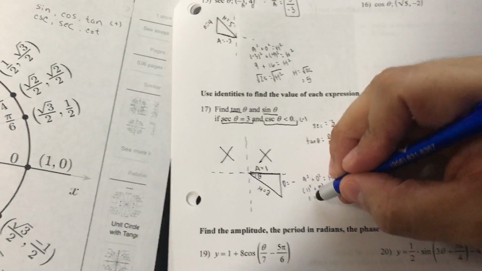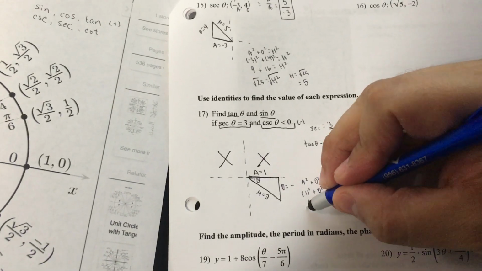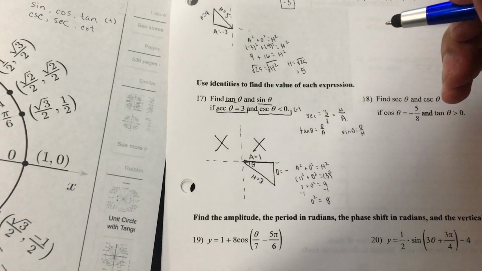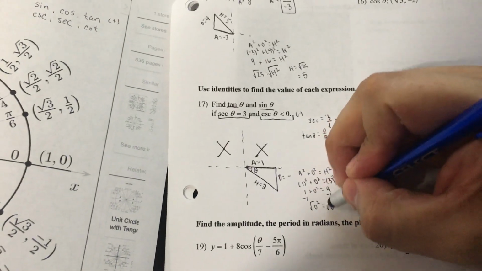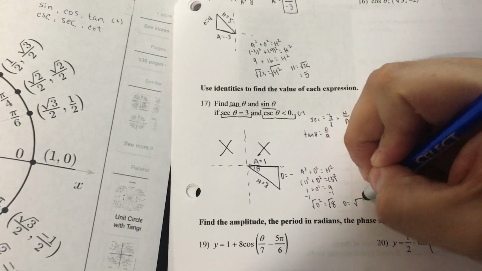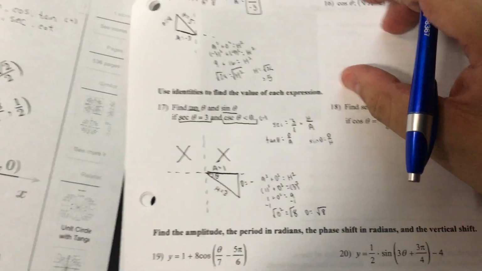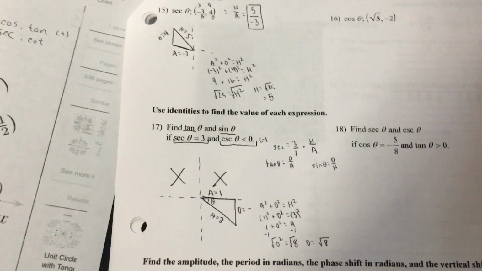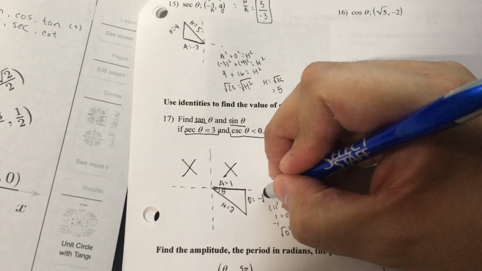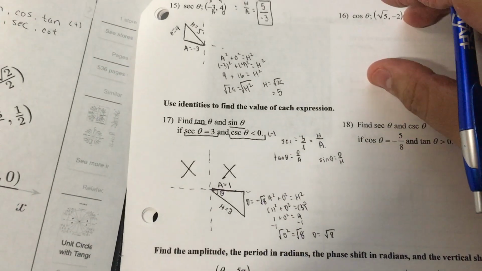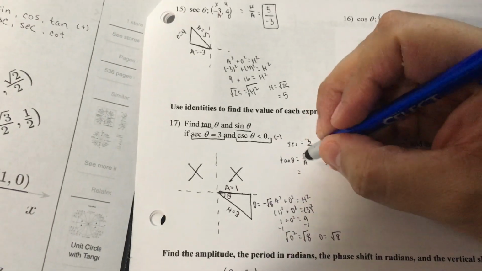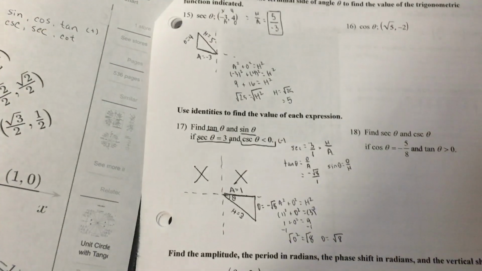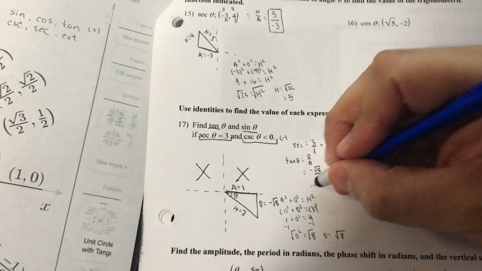So 1 plus O squared equals 9, subtract 1 from both sides, O squared is equal to 8, square root, so O is equal to the square root of 8. And I'm going to go ahead and leave it like that, okay? So, negative square root of 8, because I moved down. So when I'm solving this, O over A, again, this is the final answer, is negative square root of 8 divided by 1, which is just negative square root of 8. We can write it like that.